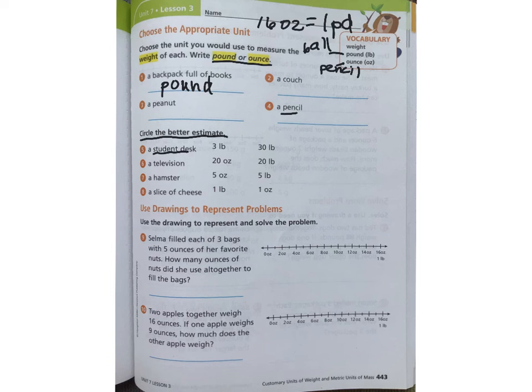Okay. Next one is a television, then a hamster, then a slice of cheese. Okay. I think you can do those on your own. If you want to pause the video until you get that top section done, that would be great.